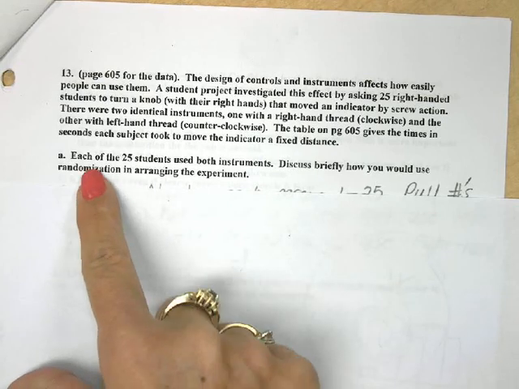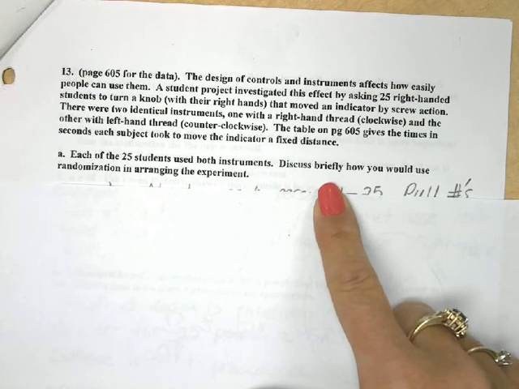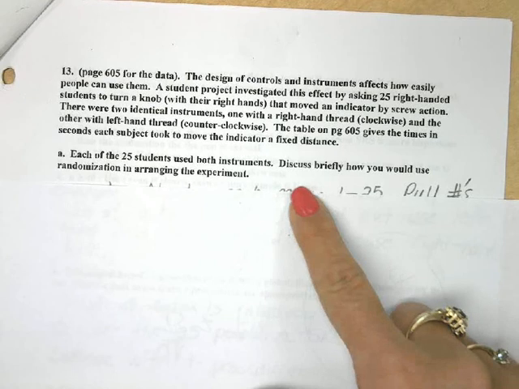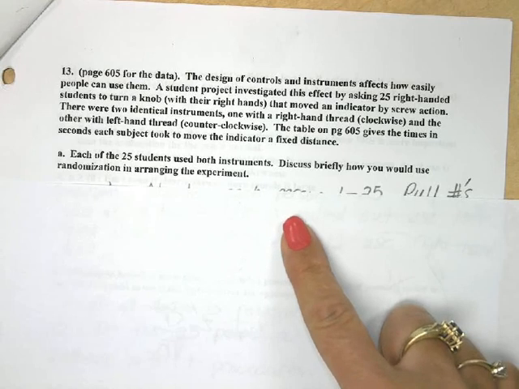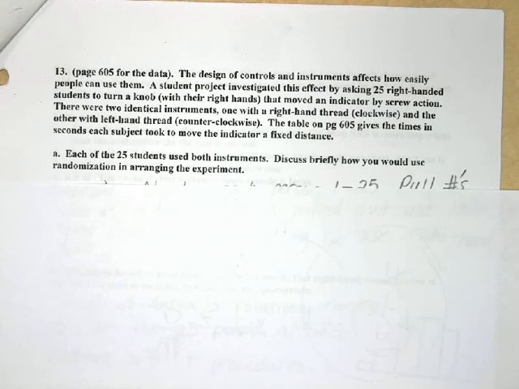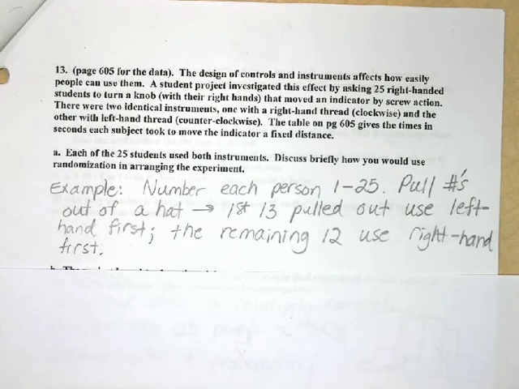So each of the 25 students used the same instrument. We know if we're going to do some type of experiment, we need randomization. So discuss briefly how you could use randomization in arranging the experiment. I know I have to have not a specific order in which I have the people do these turns. So I decided to do something like this. I numbered each person 1 to 25 and then pulled the numbers out of a hat. The first 13 would turn with their left hand first, and then the other 12 would turn with their right hand first, because I don't want everybody to turn in the same direction.